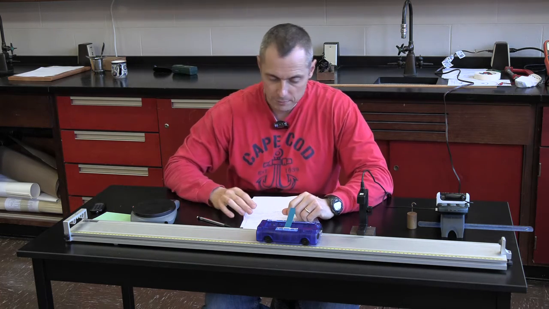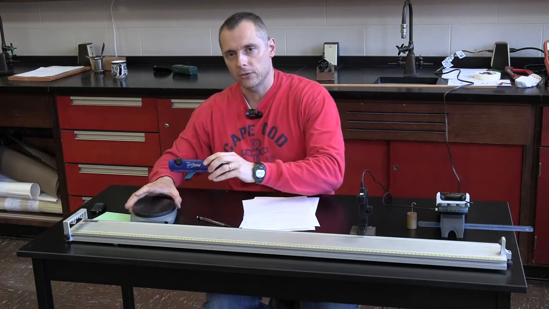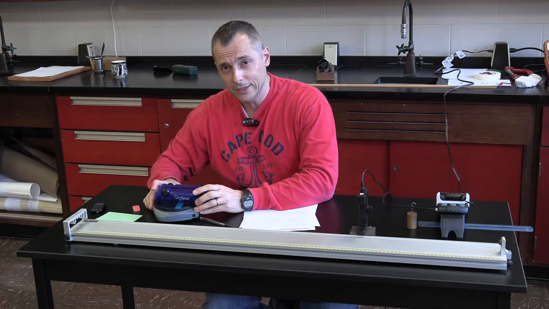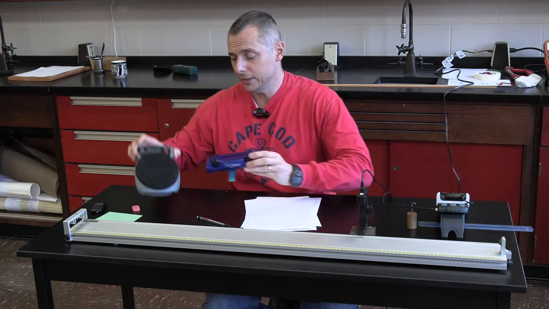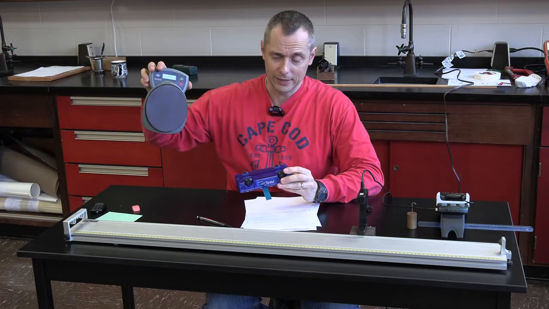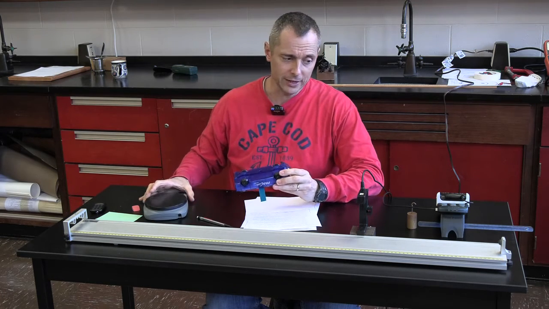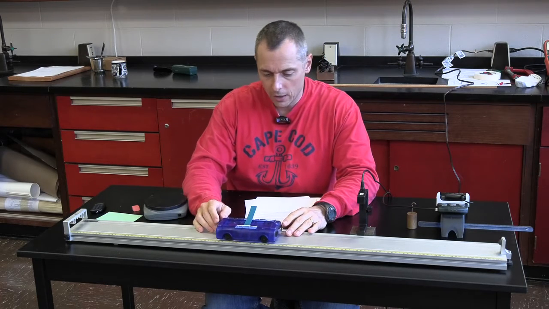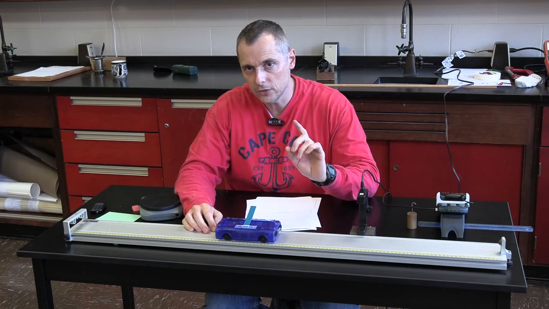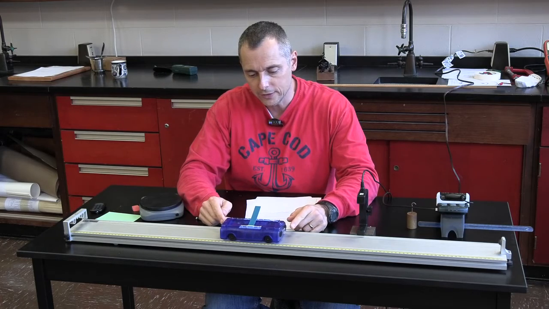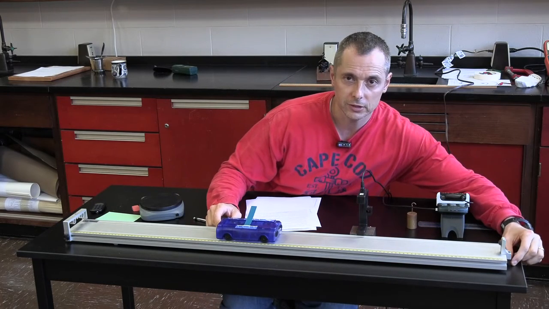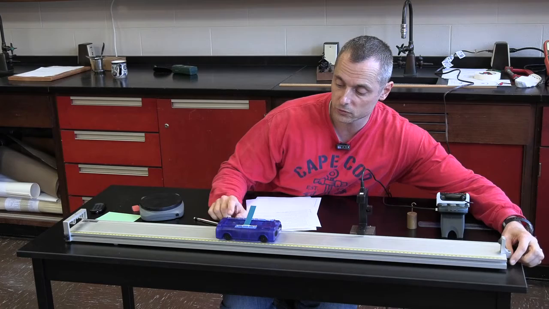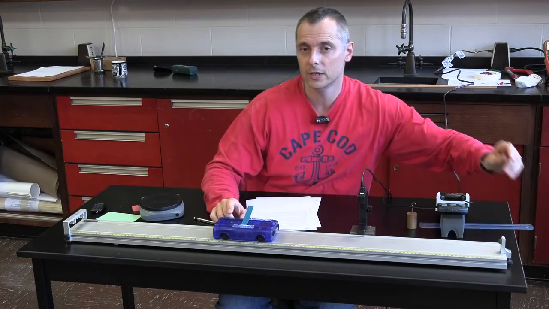So let me go through what I measured. I measured the mass of the car. Probably not likely to be off because it was an electronic balance. So that's probably not a good thing to list. But then when I put the car on the track, one of the first things I did was this leveling business, and I tried to turn this screw until this car was level.